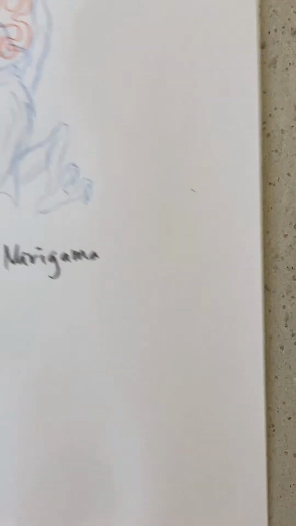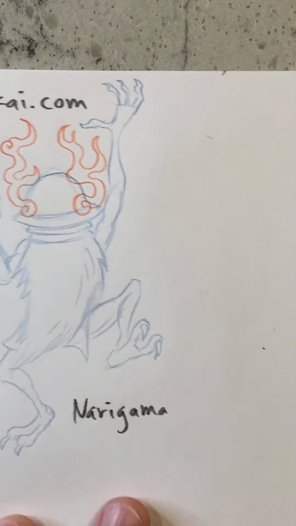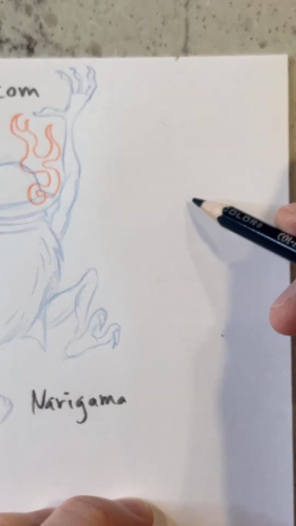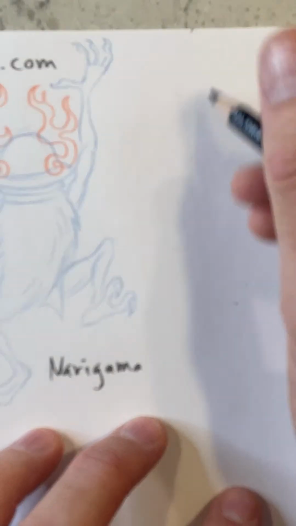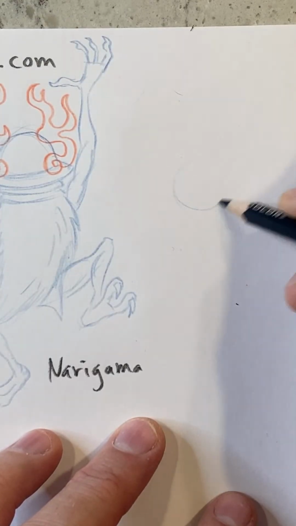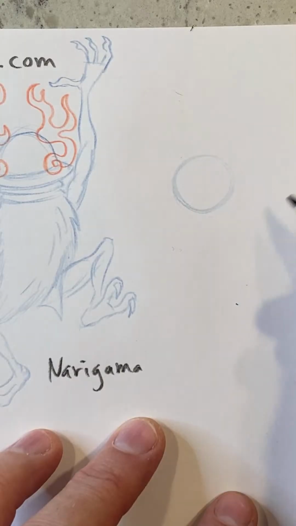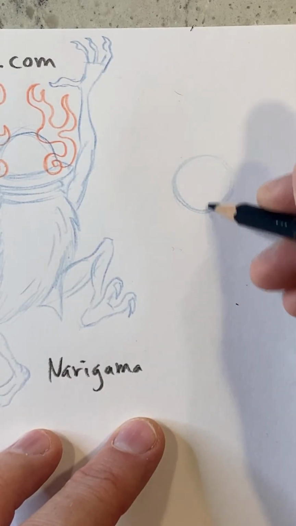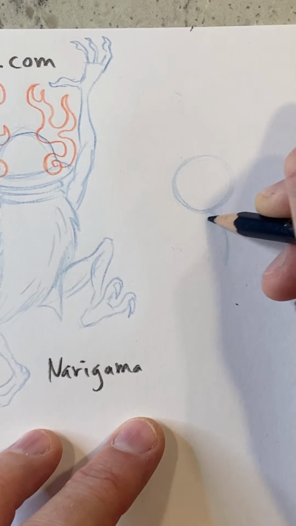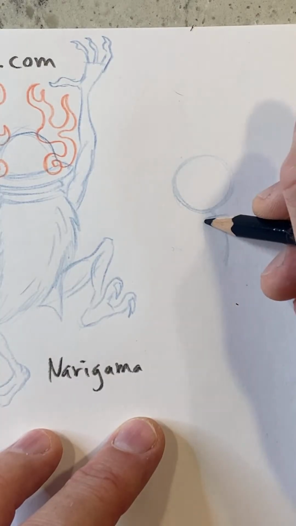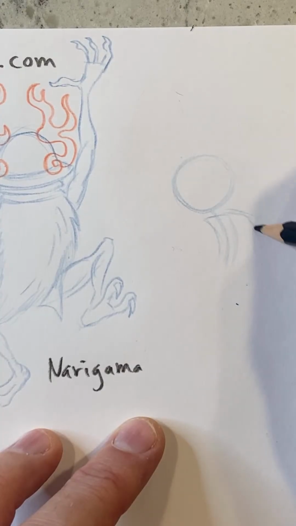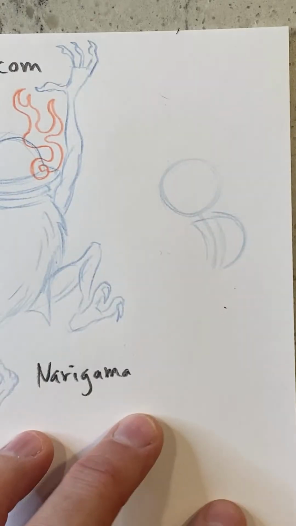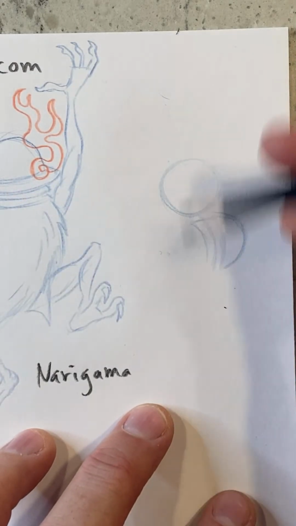So maybe I'll do a little Kappa next to our Narigama. Do a Kappa like right here. Kappas are simultaneously one of the cutest and most endearing yokai, but also one of the scariest at the same time, which makes them really interesting characters, depending on how they're depicted. They were originally depicted as these little river and lake demons that were told to children: if you go too close to the river or lake, a Kappa will basically take you under.